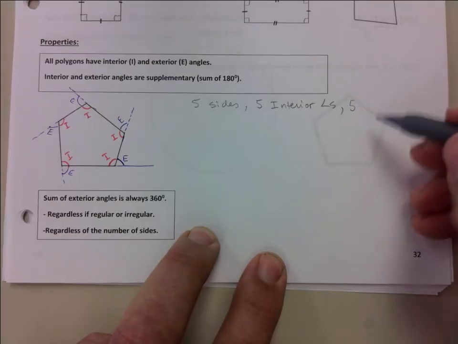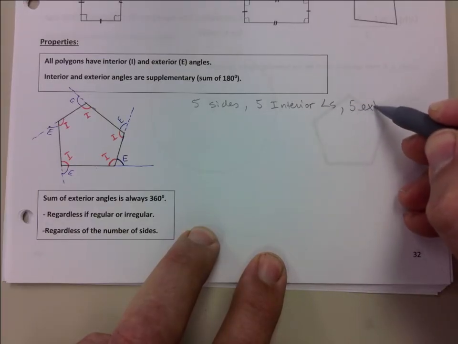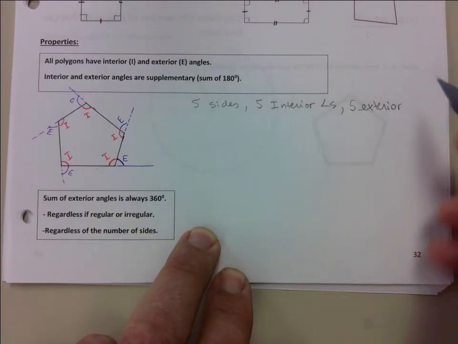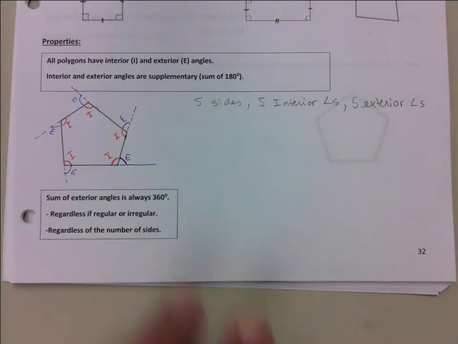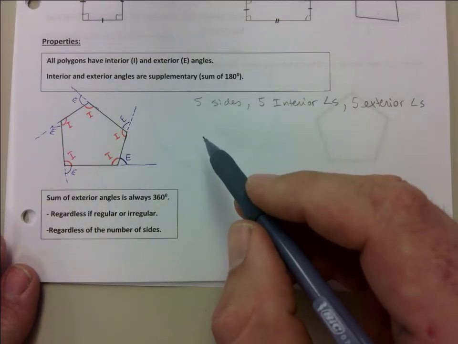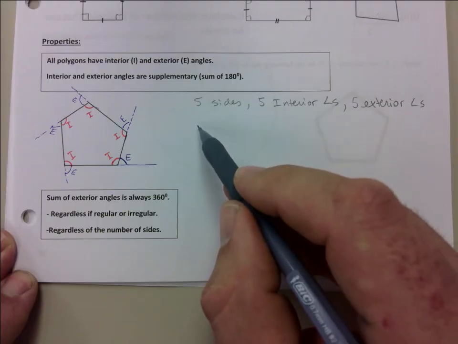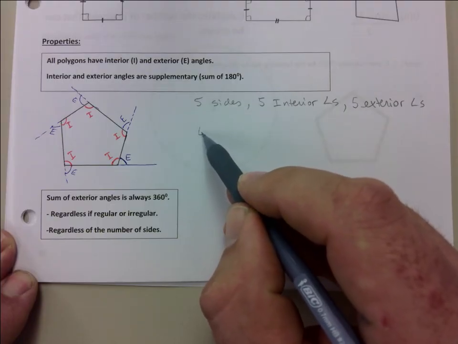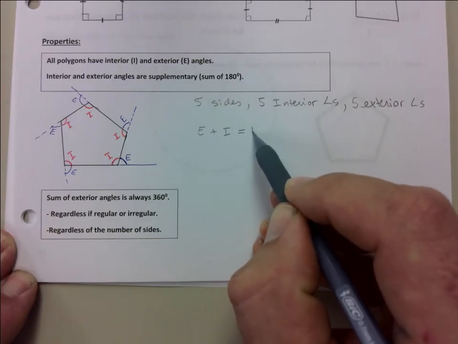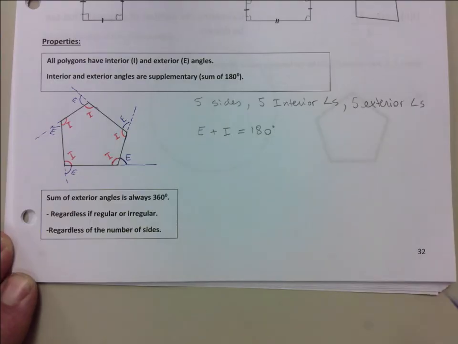I'm writing that down up here as well, that there are 5 sides, 5 interior angles, 5 exterior angles. And I will make a note that the exterior plus the interior are always going to add up to 180.